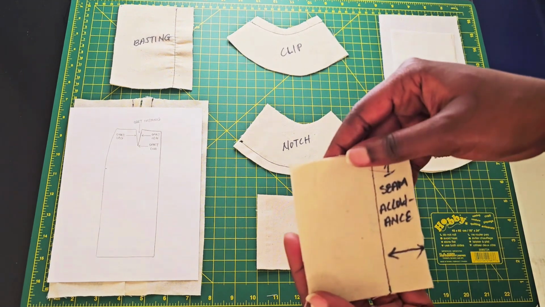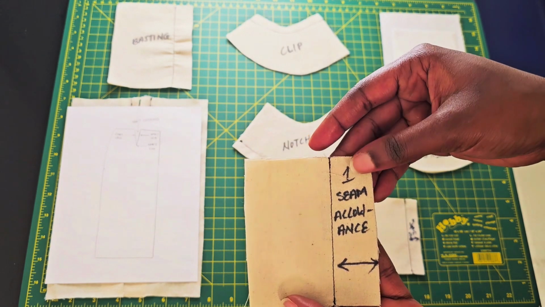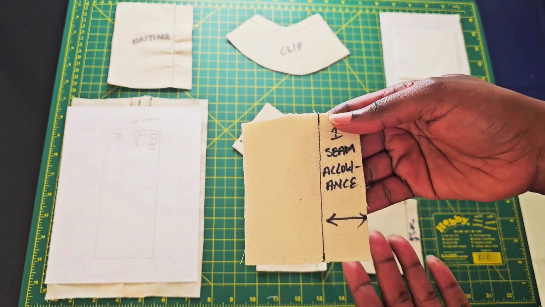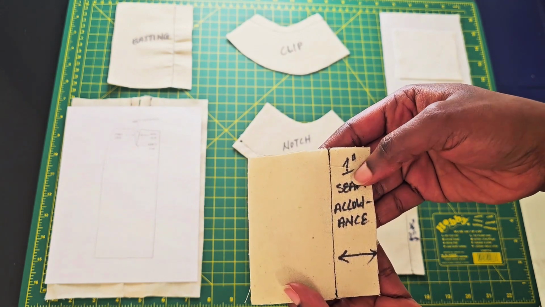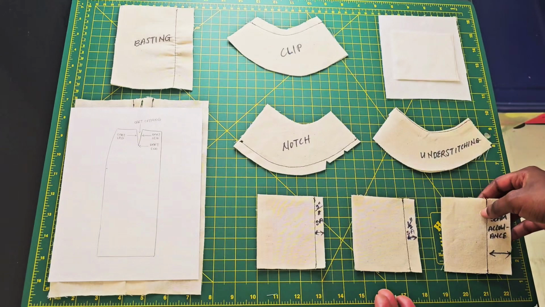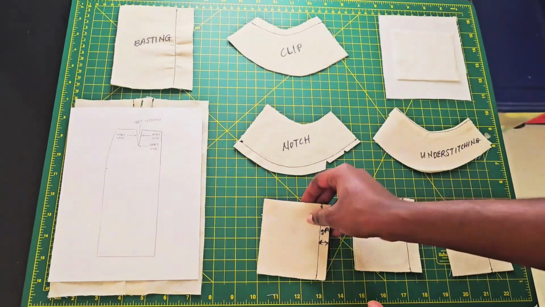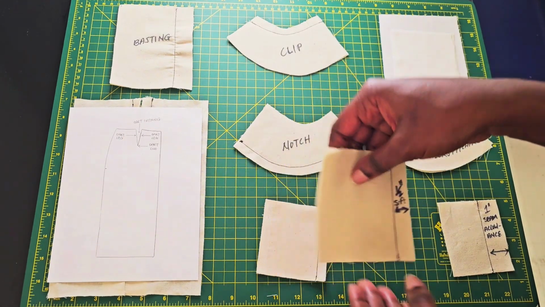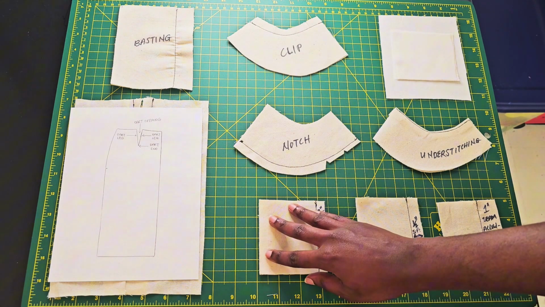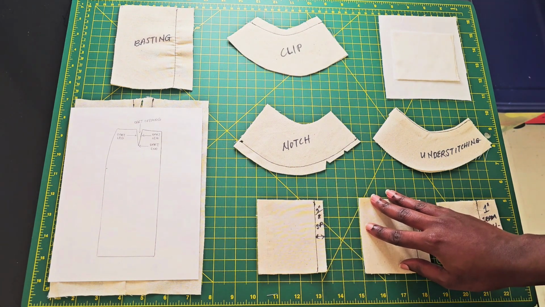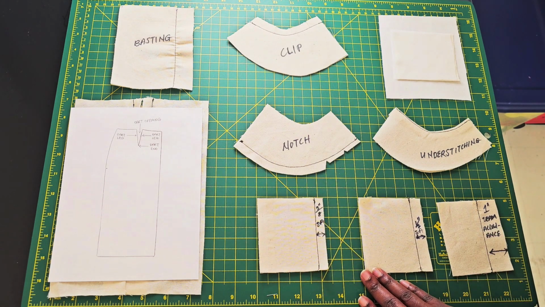And it really depends on the project you're working on and where on your garment you're sewing. So if it's the hem of your garment, you can add 1.5 seam allowance. If you're sewing the neckline, the seam allowance can be 3/8 of an inch or half an inch. There's no industry standard for seam allowances. Every brand decides on the seam allowance they want to add to their various garments.